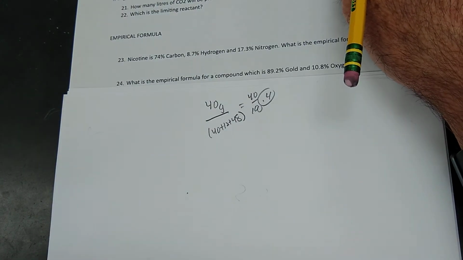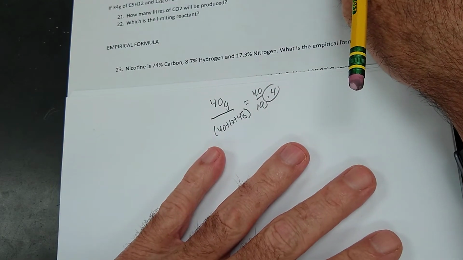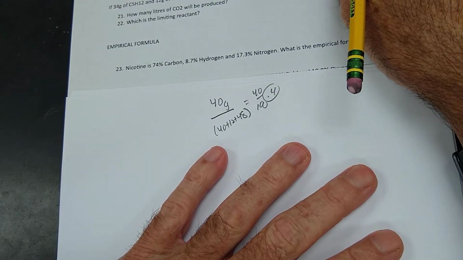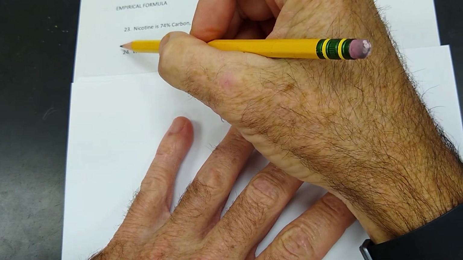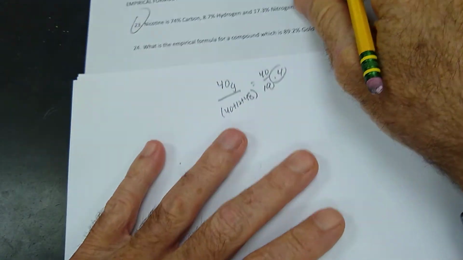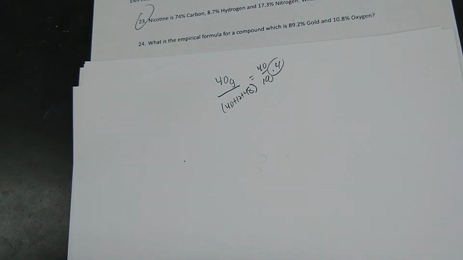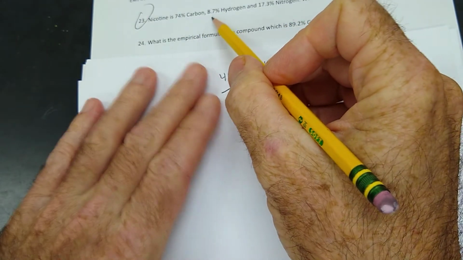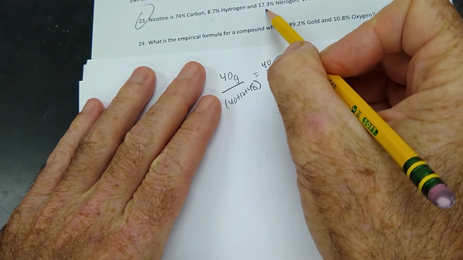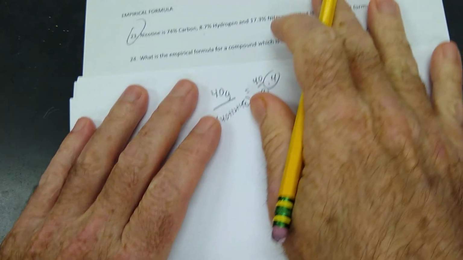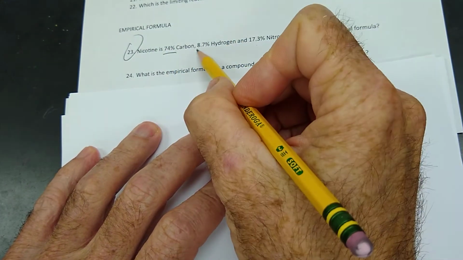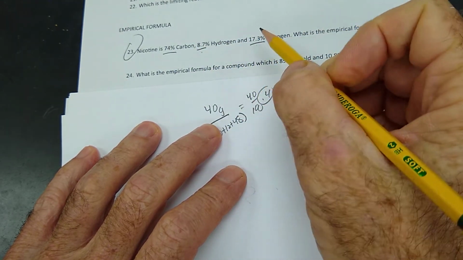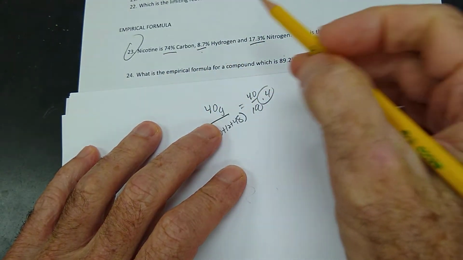All right, that's it. Let's do this one more. I know this video may be getting long. Let's do an empirical formula problem. How about this one with nicotine? Nicotine is 74% carbon, 8.7% hydrogen, and 17.3% nitrogen, all right? Let's divide each of these percentages. We're going to pretend those are just grams. We're going to pretend we have a 100-gram sample.